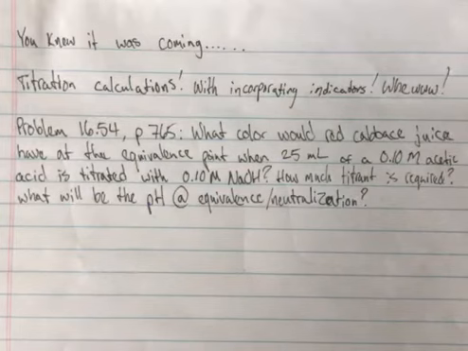So, was I to spare you from mathematical hell? Don't count on it. All right, so let's look at some titration calculations, incorporating indicators. Let's get going.